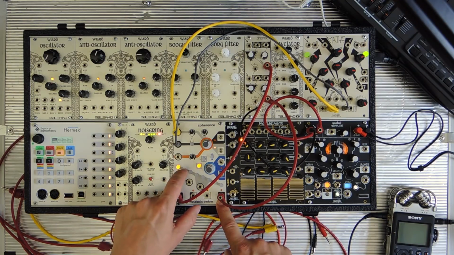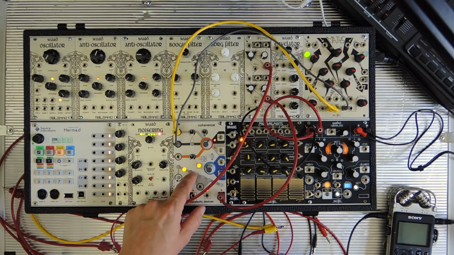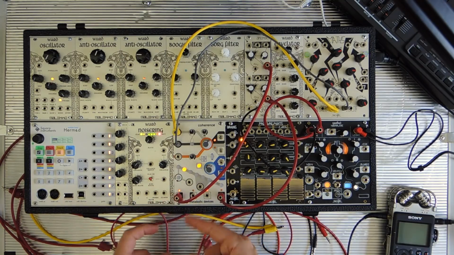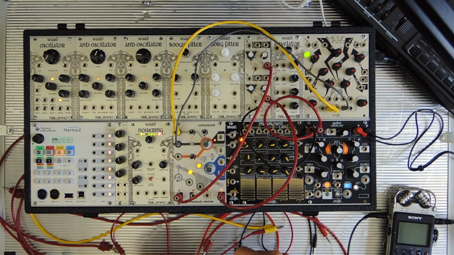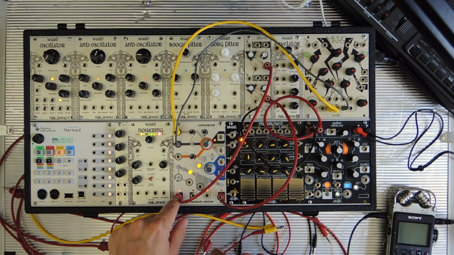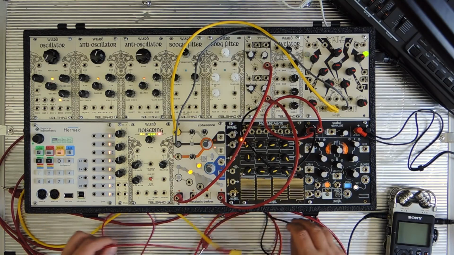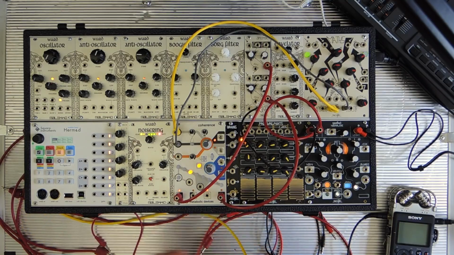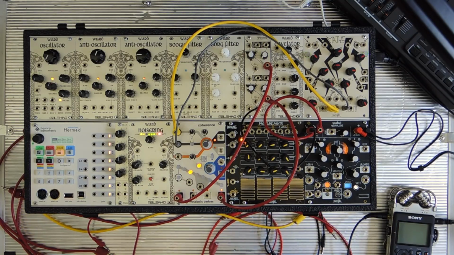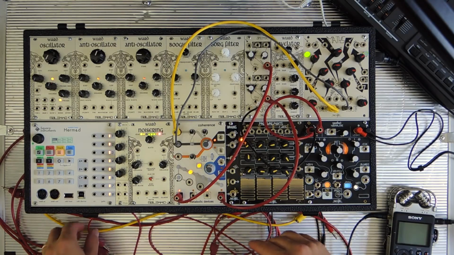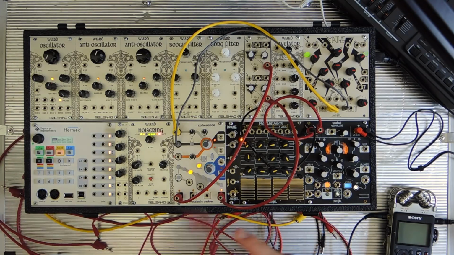It will go high every time the counter moves forward, but doesn't spit out a signal. So you get tick, tock, tock, tick, tock, tock, tick, tock, tock, tick, tock, tock. A little waltz going on, which I enjoy because it's not that easy to patch up 3/4 rhythms in modular. But with this module, it's pretty damn quick.